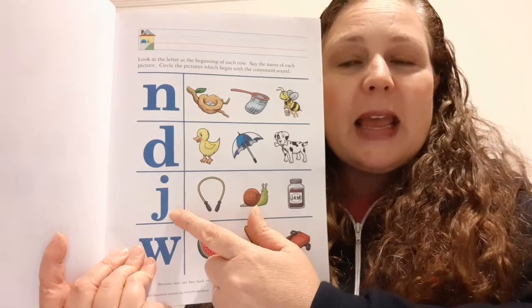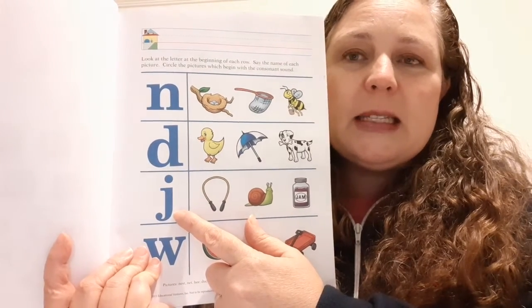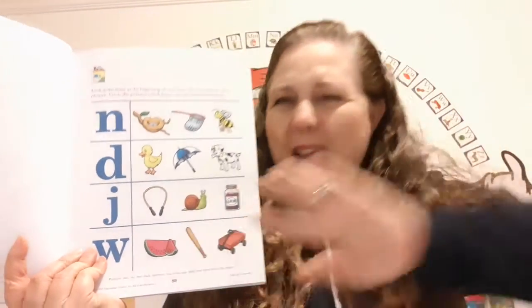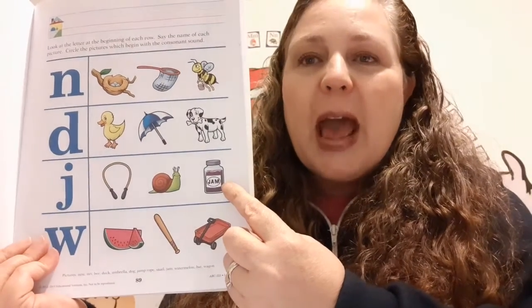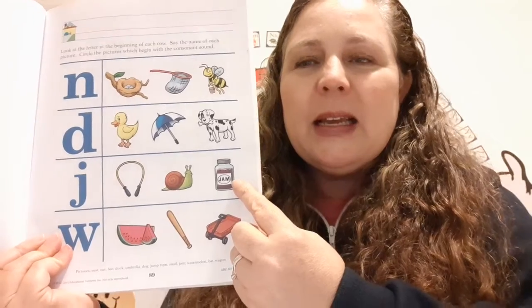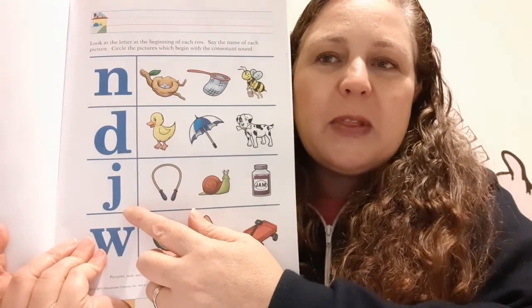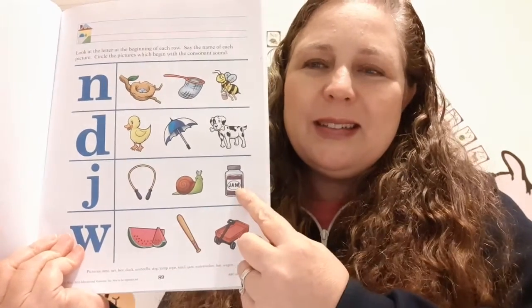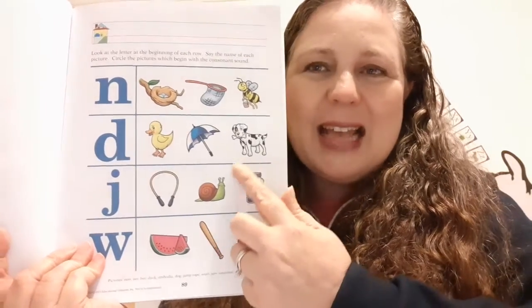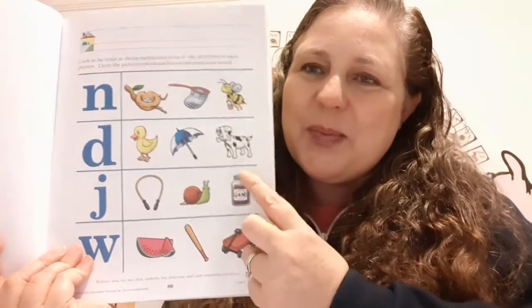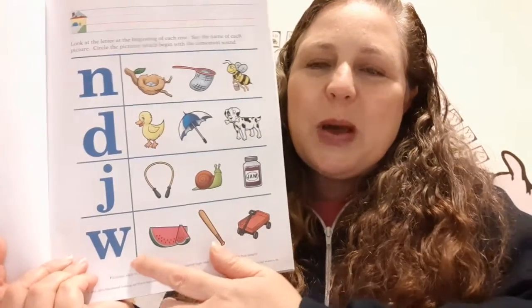Does snail begin with the J sound? No, leave it alone. Jam. Does jam begin with the J sound? Yes, circle the jam.